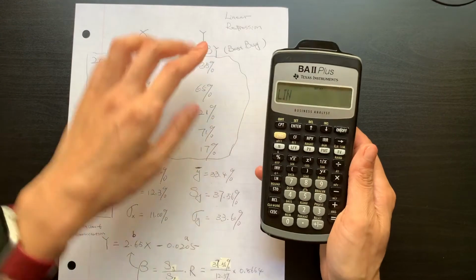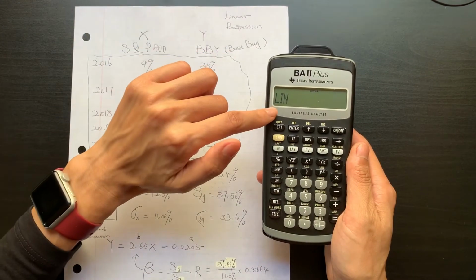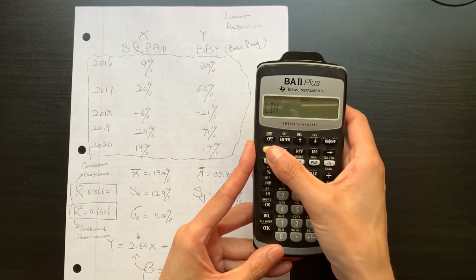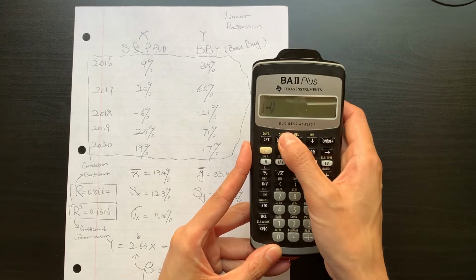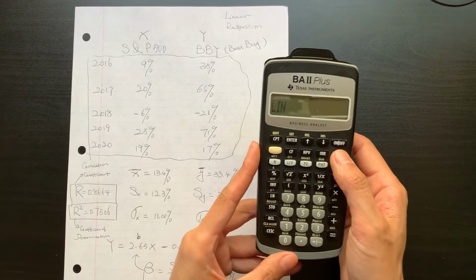Because this is linear regression, we use LIN. Otherwise you have to go to second set to find everything else. Linear regression is right here, so we don't need to go.